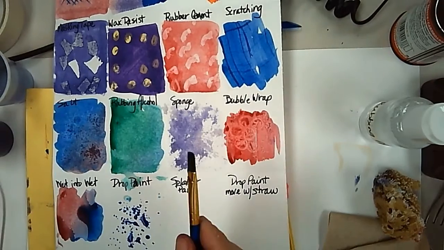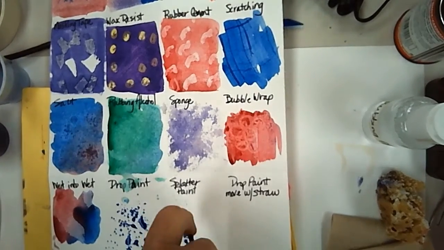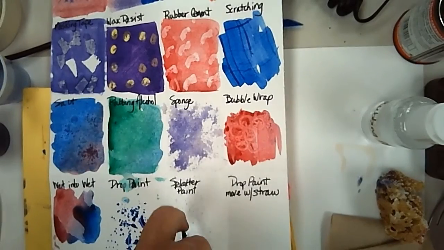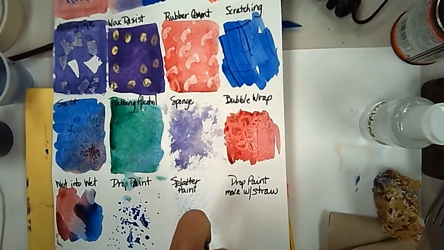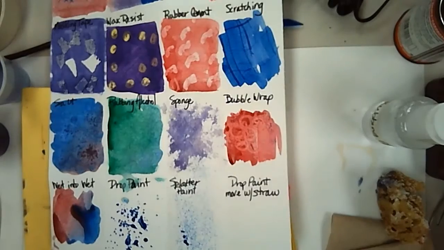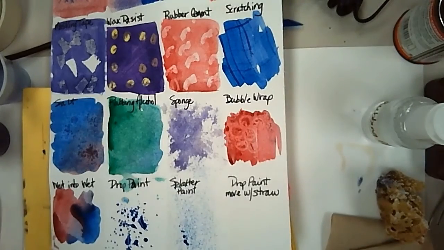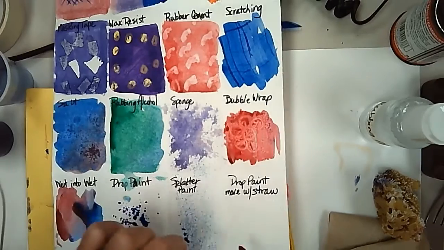Your splatter paint, I already have paint still on my brush. I'm just going to take my fingers and I'm going to go like this and spray it. Again, if I don't want it to get into places and get in here like this, I would block that off with some paper. And then last one, you're going to get a bunch of your paint. You're just going to drop it on there.